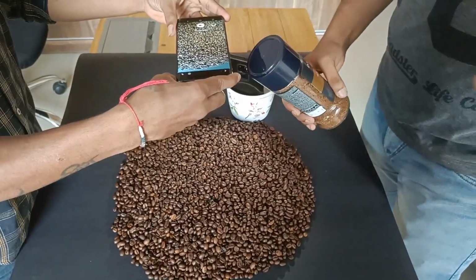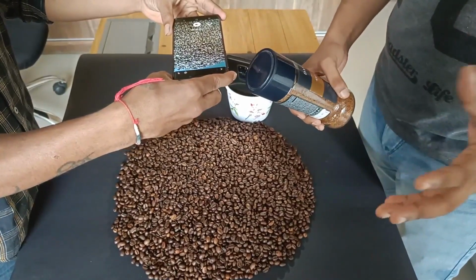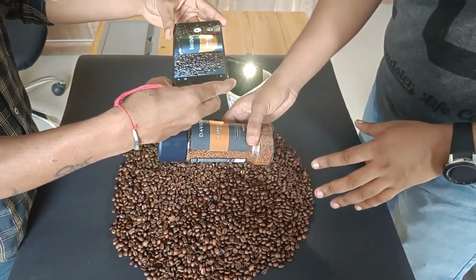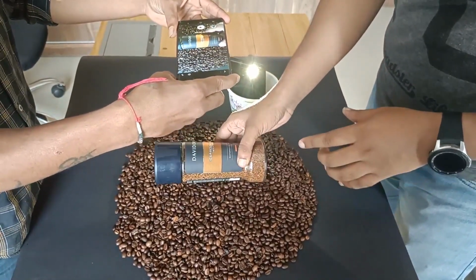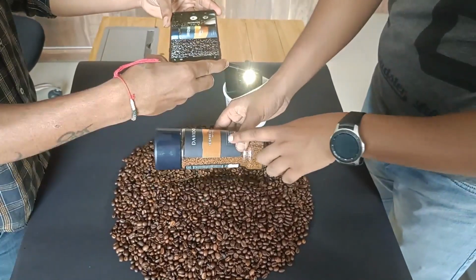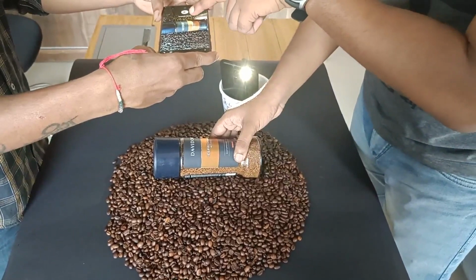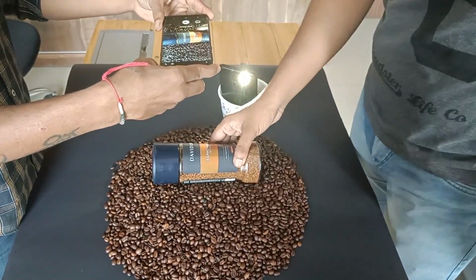So this is where I just adjust the frame and finalize the frame a bit. So I'm just going to have a look at the frame and also lock the focus. This is the final position of the product on the coffee beans. So I'm just going to lock the focus right here.